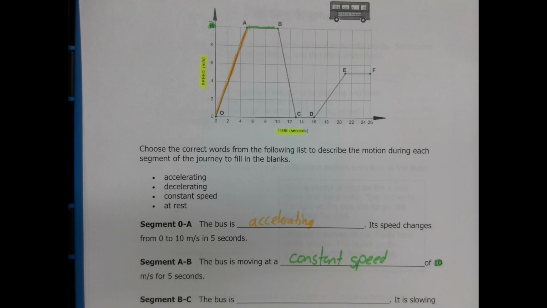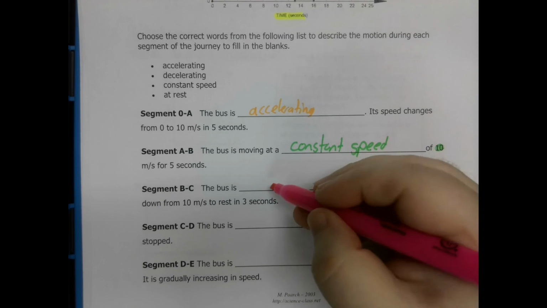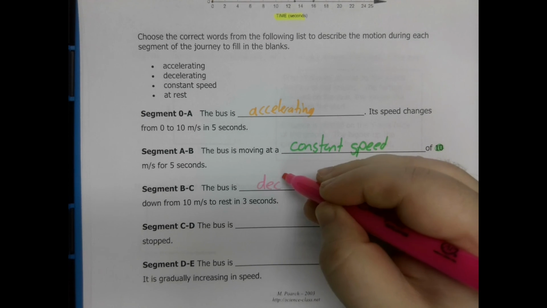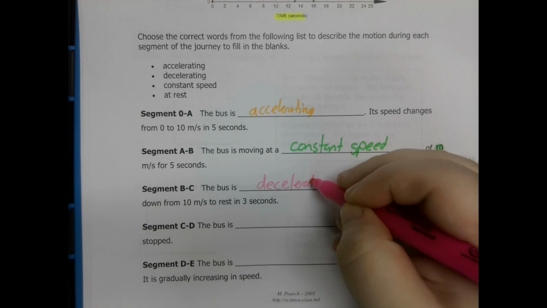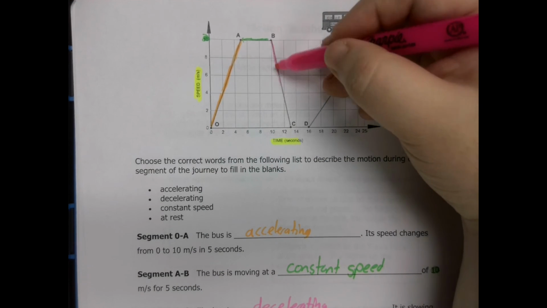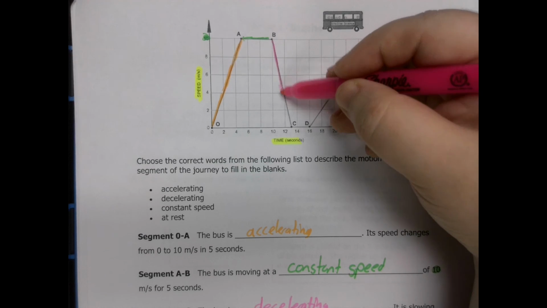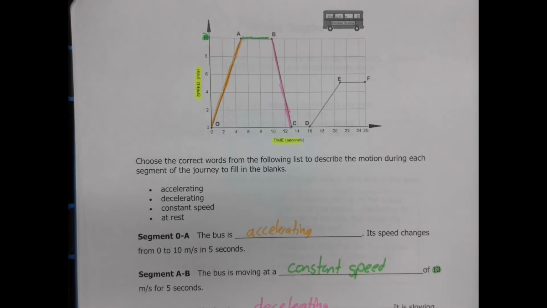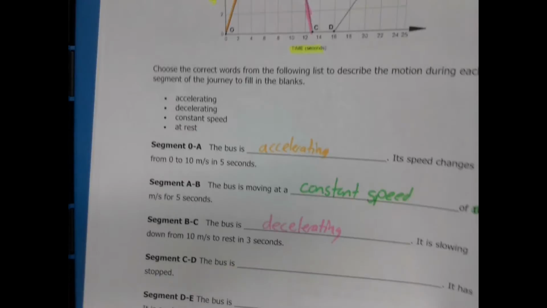So the bus is blank between B and C. That would be decelerating. It is going from 10 to 0 meters per second in 3 seconds.